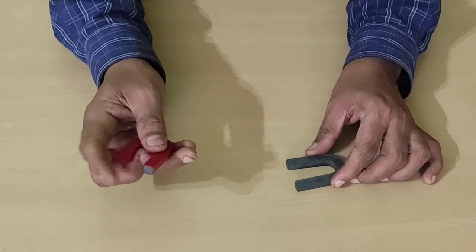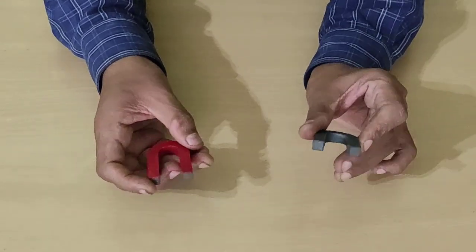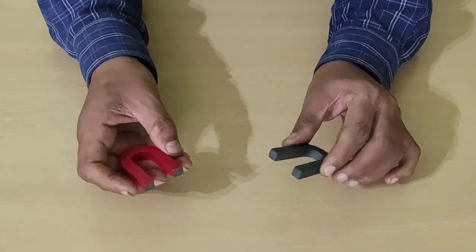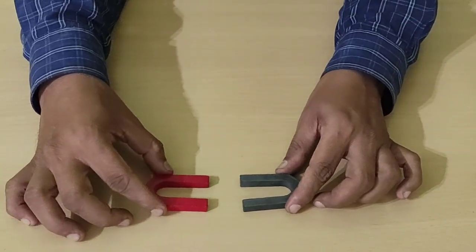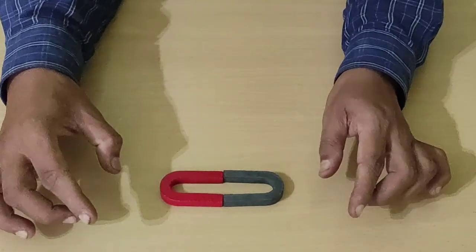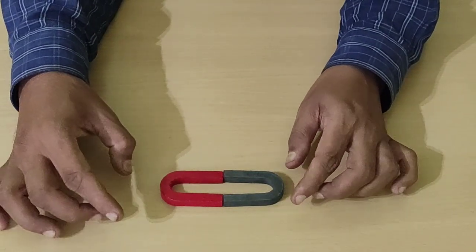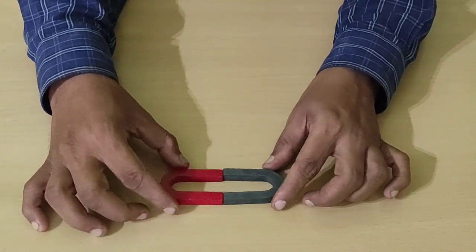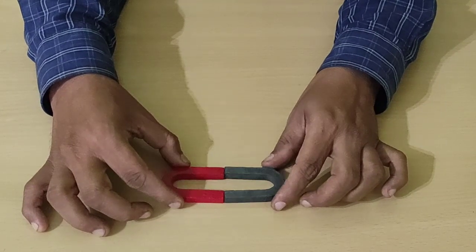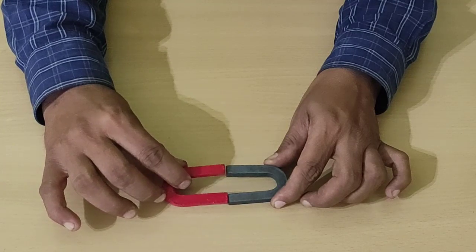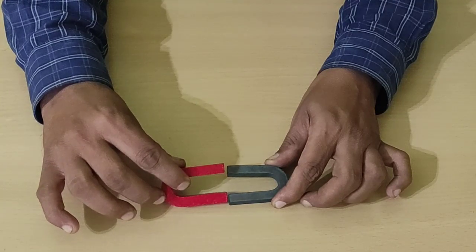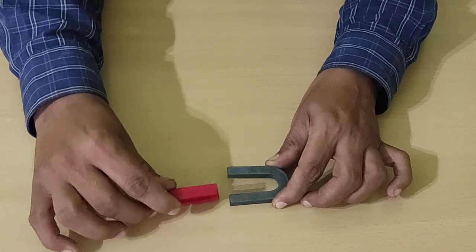They do have poles north and south, and now we'll bring them close to see what happens when I bring opposite poles. See, these opposite poles have attractions, so they have got stuck to each other, and now I'll interchange the poles, means I'll bring like poles together. Now see what happens when I bring like poles together.